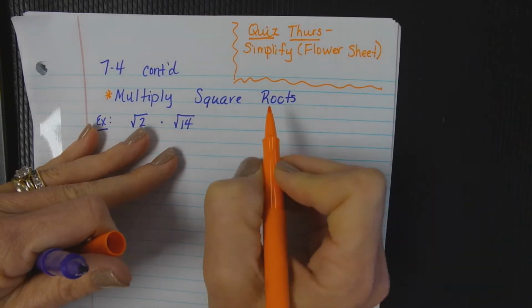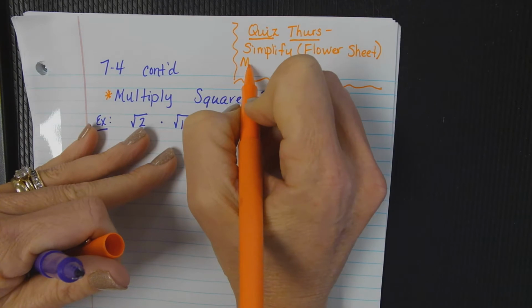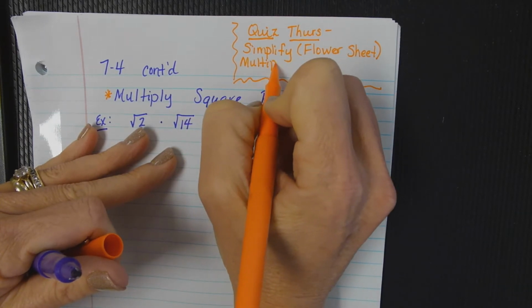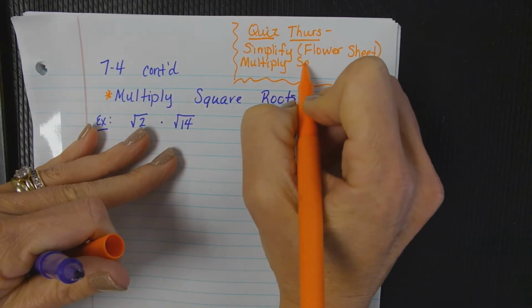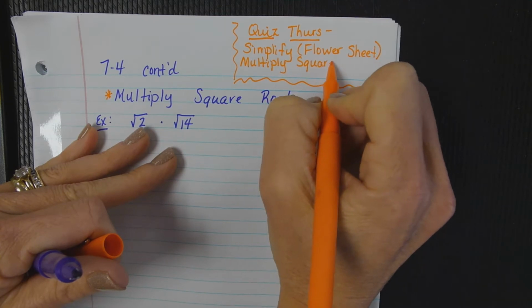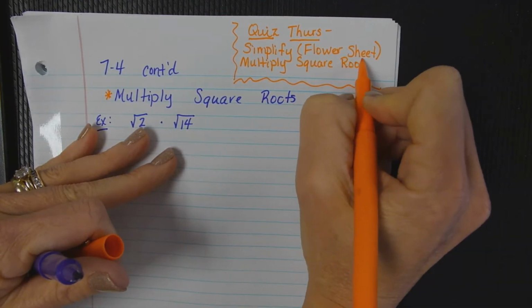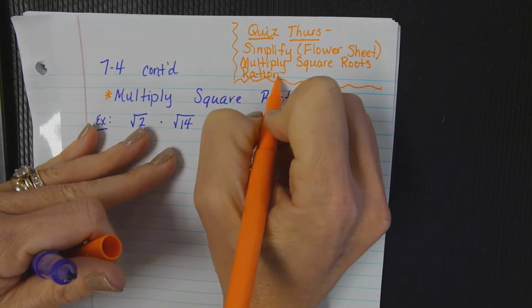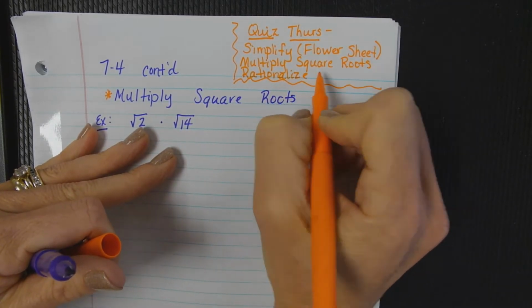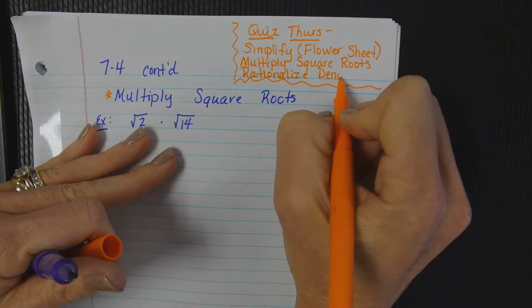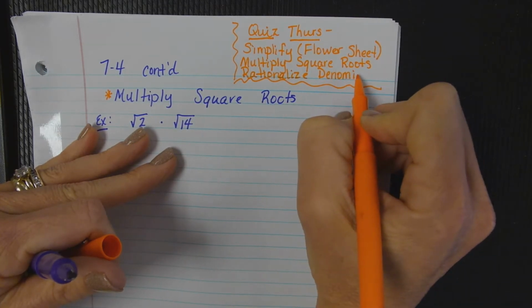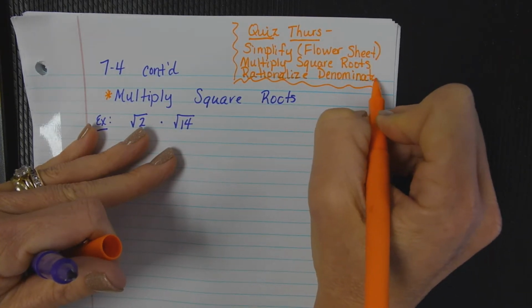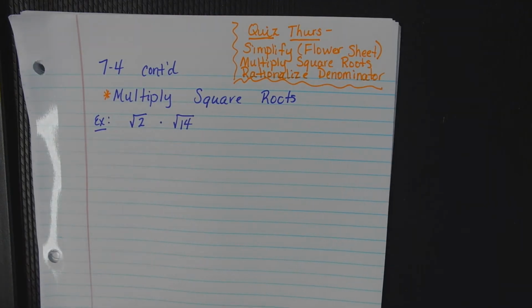Okay. It is going to be on Multiply. And it's going to be on something called Rationalize Denominator. That's what we're going to finish on. So it's going to be on 3 topics.